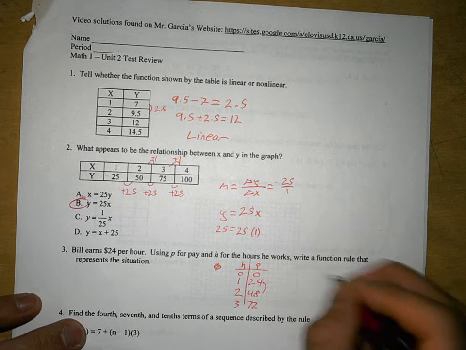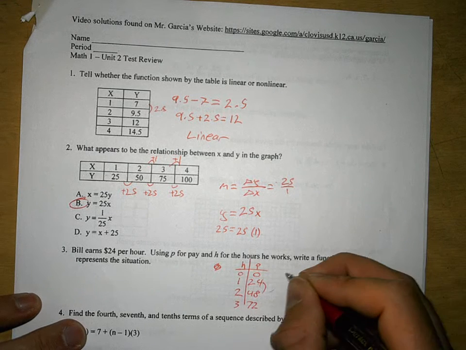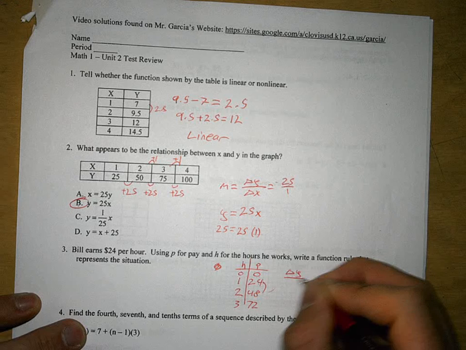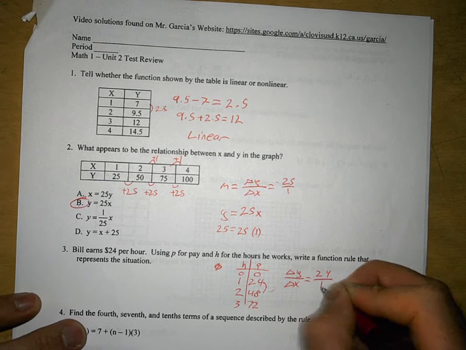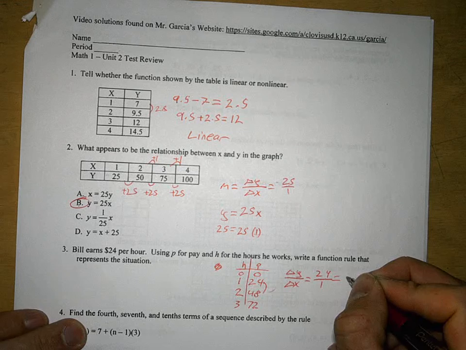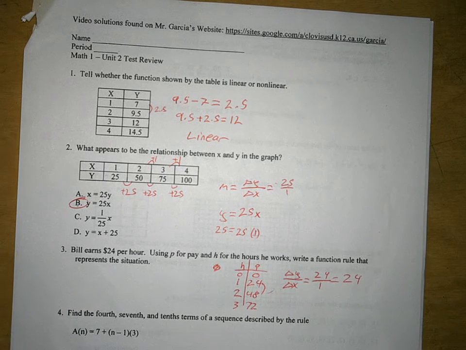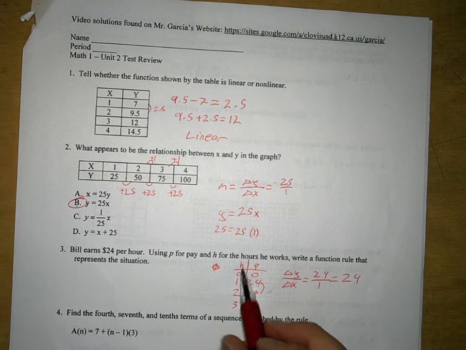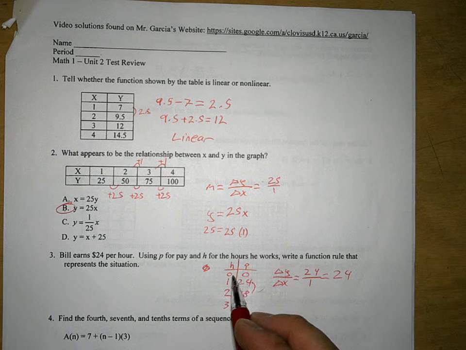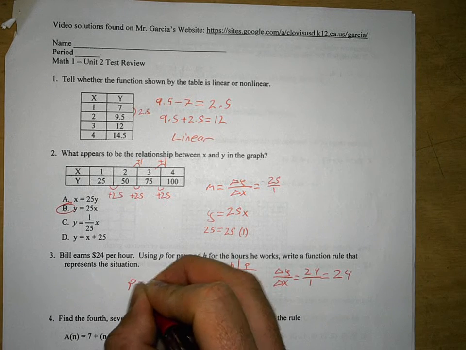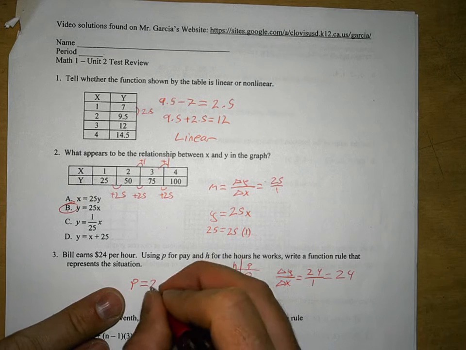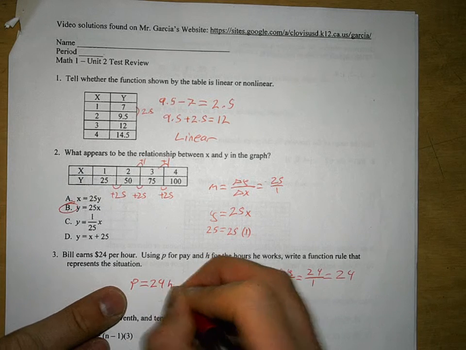So I can see that my change in y over my change in x is 24 over 1. So my rate of change is 24. My y-intercept is 0 because when x is 0, y is also 0, since h is my x. So P, my pay, is equal to 24 times my hours.